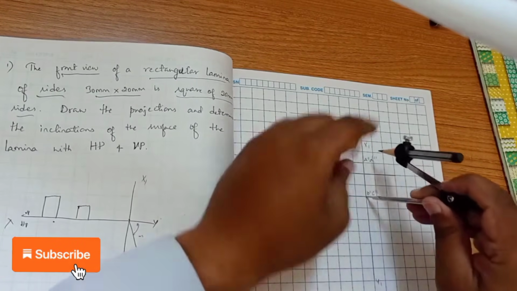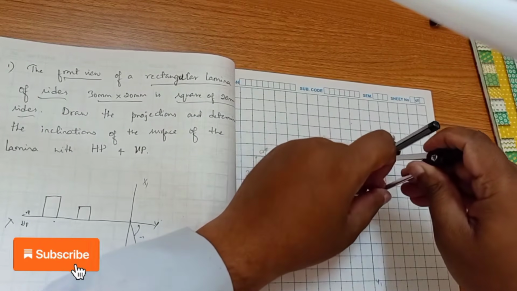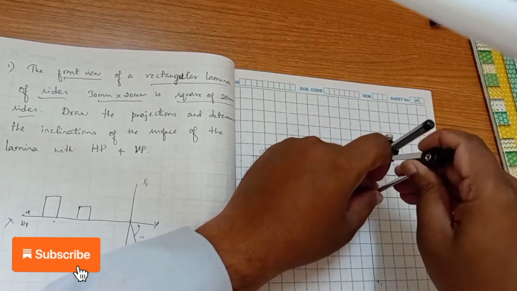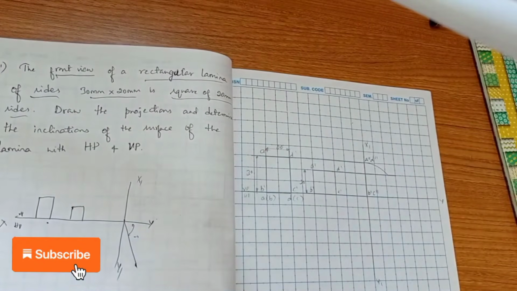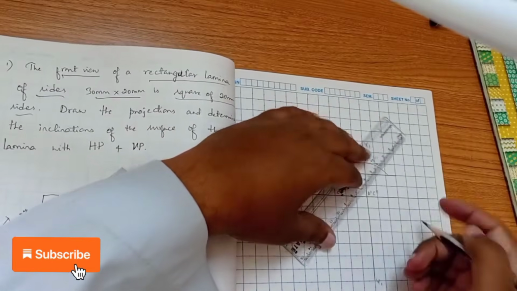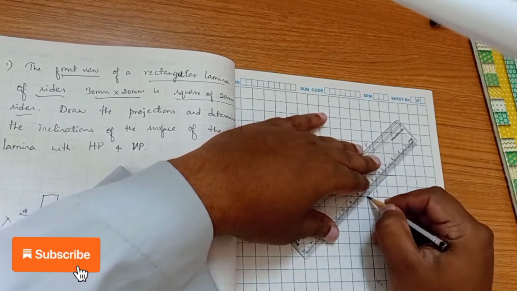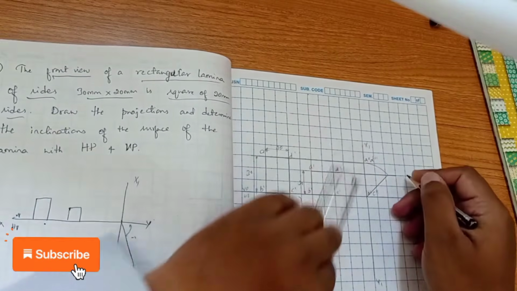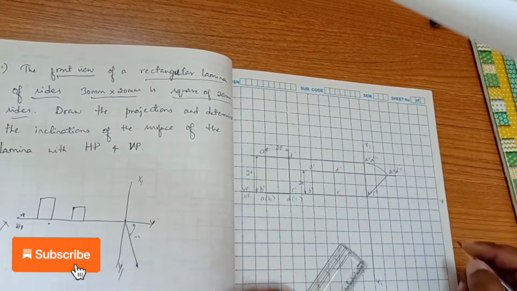This side view we are going to incline with the help of an arc. So exactly at this point we are getting the side view of the second position. So this is the side view of the second position.